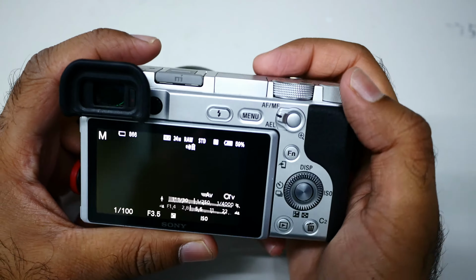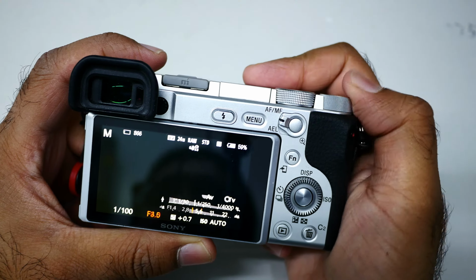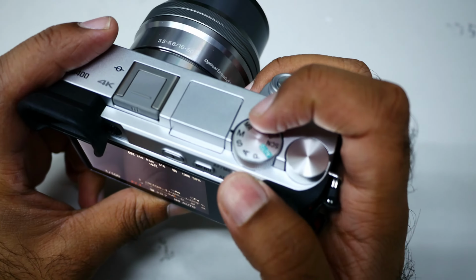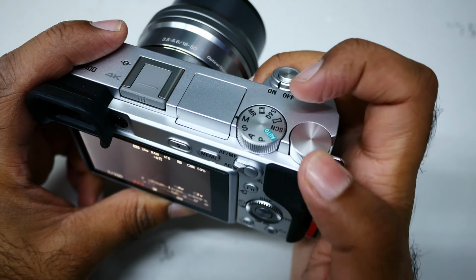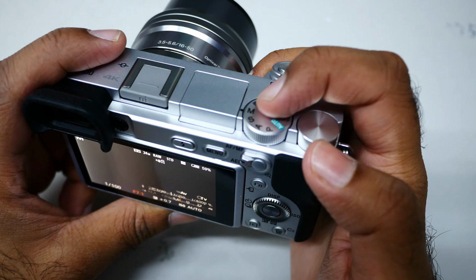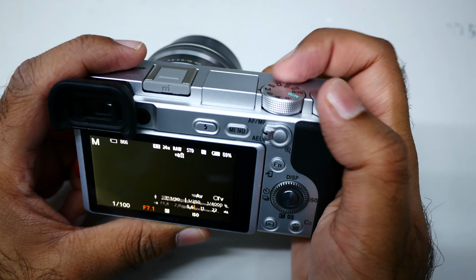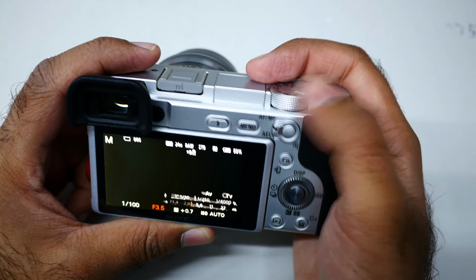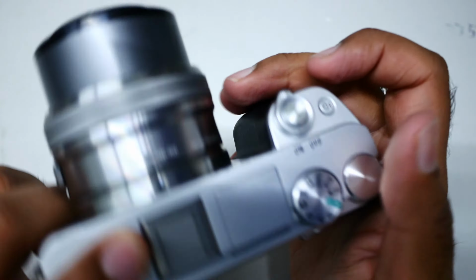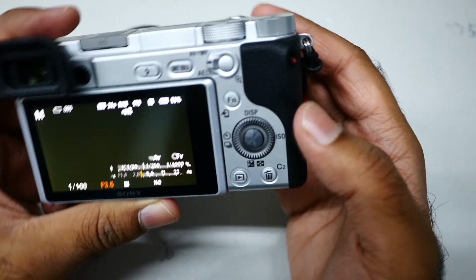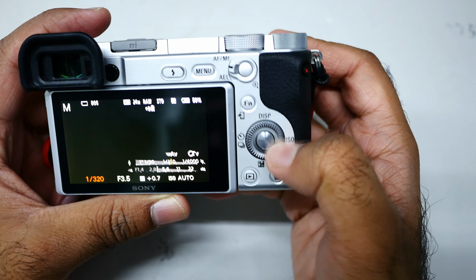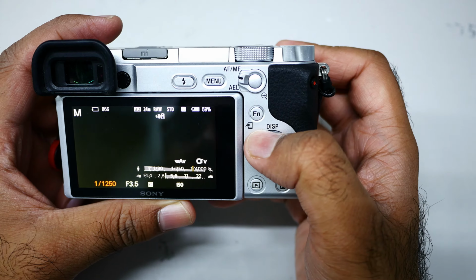When I go to manual mode, I can use this dial for the aperture. Again, when you are in shutter speed mode, it will be used for changing shutter speed. When you are in manual mode, it will be used to change the aperture. Let me go to the lowest aperture, and then this dial, this wheel will be used for changing shutter speed.